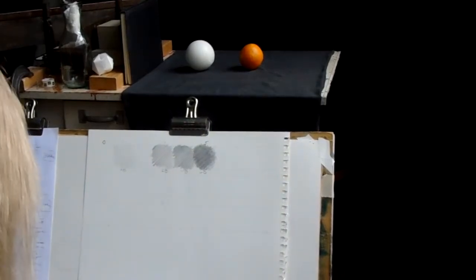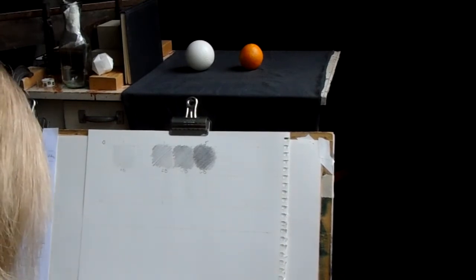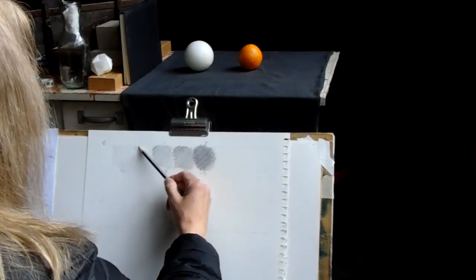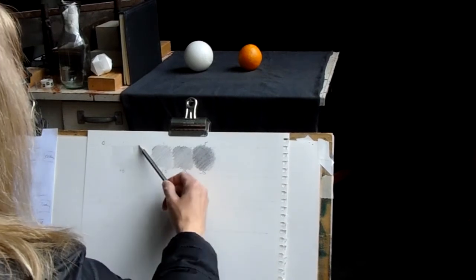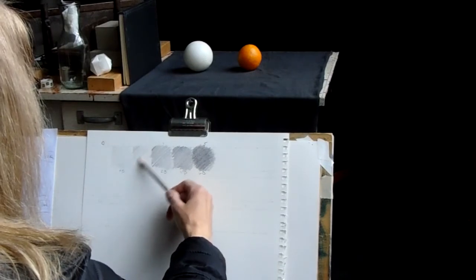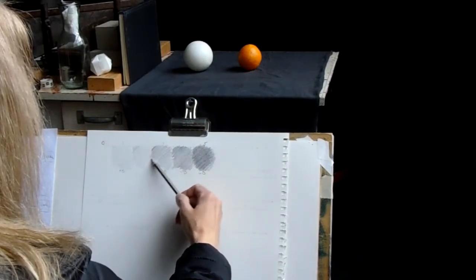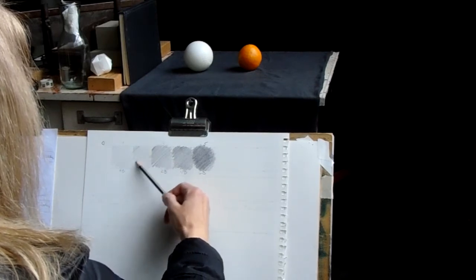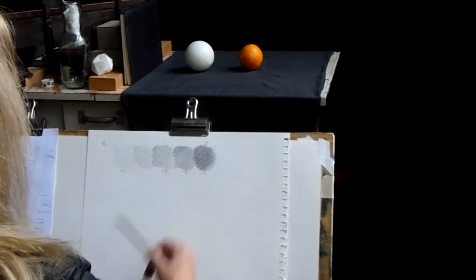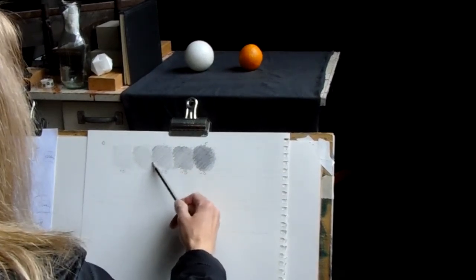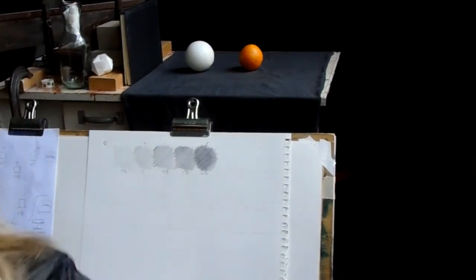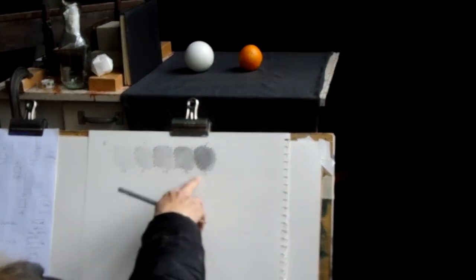All right. Now we're going to go in and do value 2, and 2 is going to be with the B pencil. Okay. And we're going to try to get it halfway between 1 and 3. So a little darker than 1, a little lighter than 3. Okay. And you may have to go over it and adjust it, try to get these values close. All right, and that's value number 2, and that's our B pencil. So that's beginning our soft pencils.